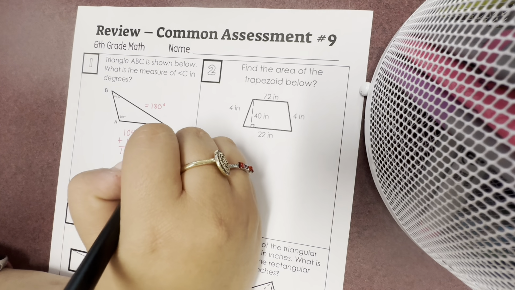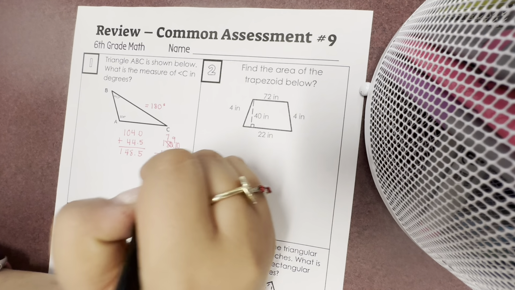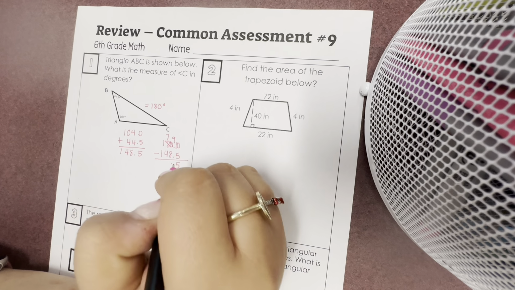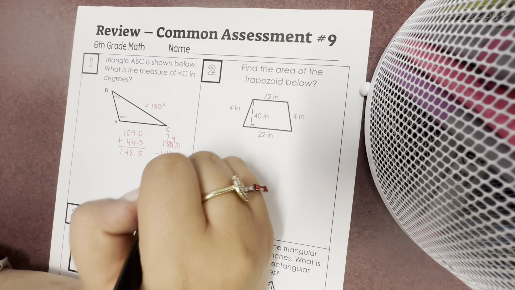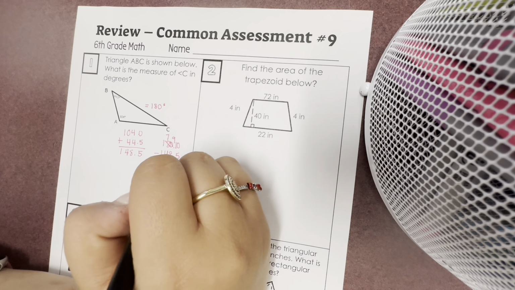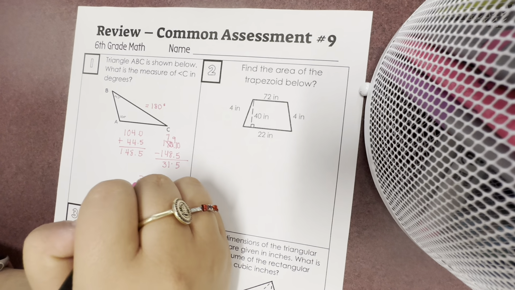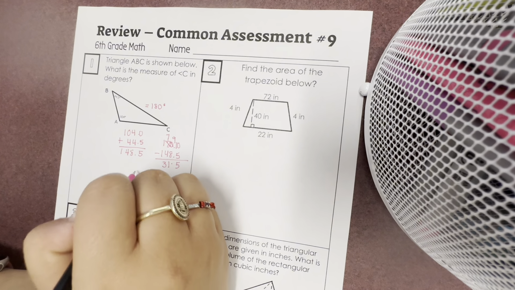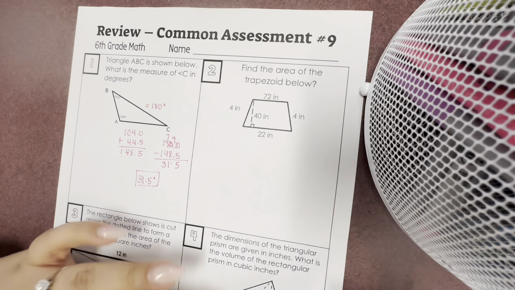Gonna borrow, make this a 7, this a 9, this a 10. 10 minus 5 is 5. 9 minus 8 is 1. And then 7 minus 4 is 3. So our answer is 31 and 5/10 degrees, or 31.5 degrees.